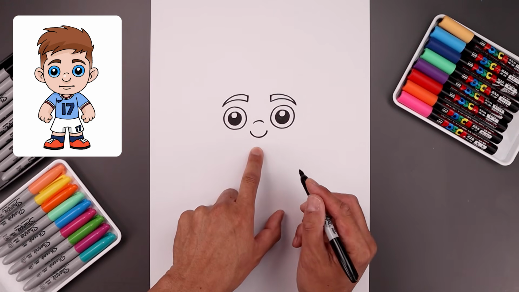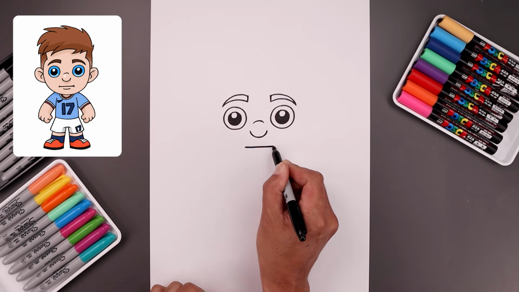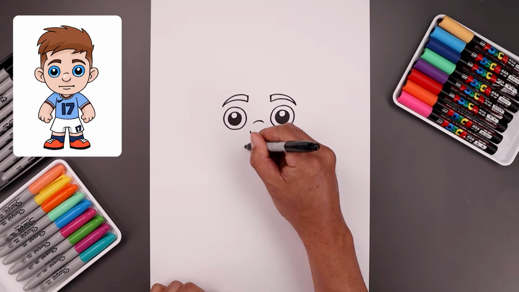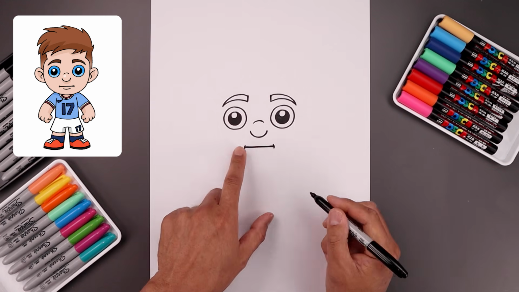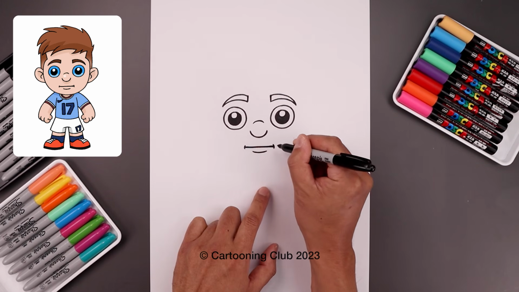From the bottom of the nose, let's step down, draw a straight line going across the mouth, from left to right. Add a bracket on the ends. And move back to the center, step down and add a small curve for the lower lip.